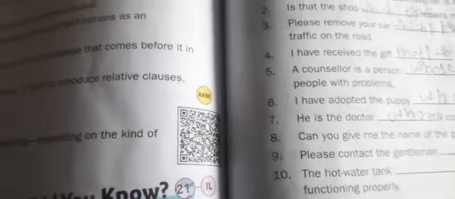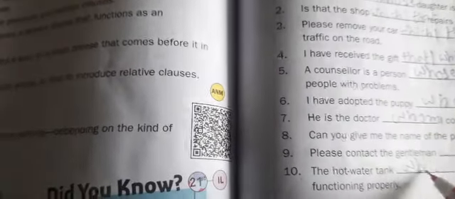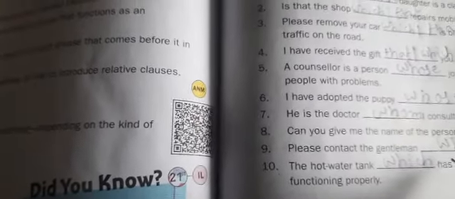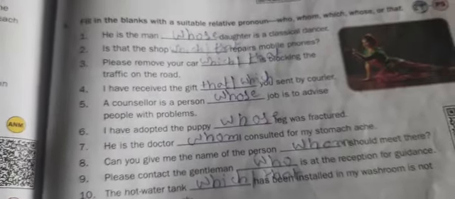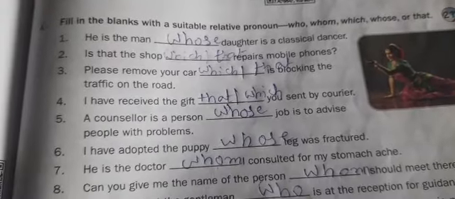Now the 10th sentence, the hot water tank. Again, student, we will write here either which or that. So now this exercise has been solved for you.